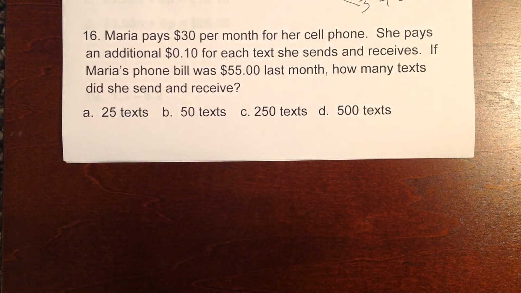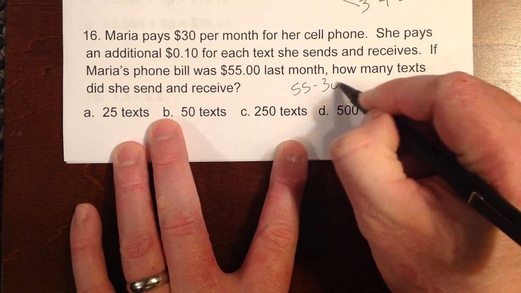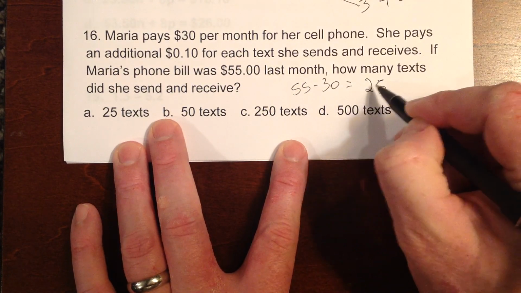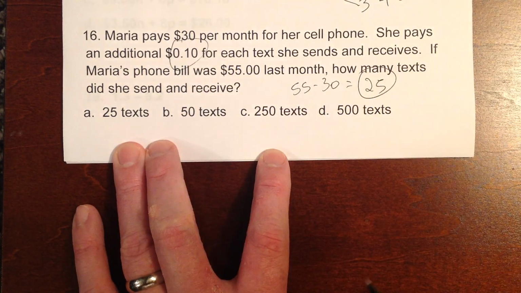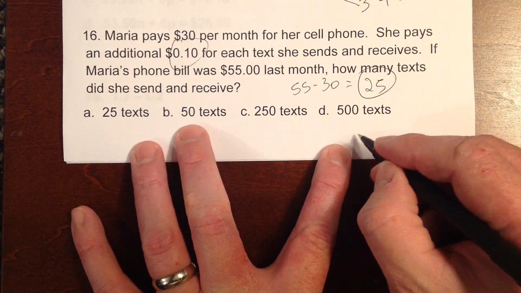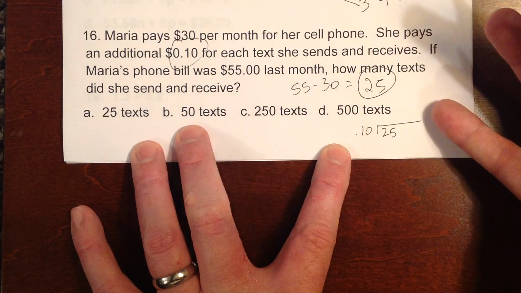Maria pays $30 a month for her cell phone bill, but she also pays an additional 10 cents for each text message she receives. If she has a phone bill of $55, how many texts did she send? So we know that her bill is $55, but we know $30 of that is the one-time service charge, in other words. So what you're going to do here is say 55 minus 30 equals 25. That's how much money she pays toward text messages. Well, if each text message is 10 cents a piece, all we simply do is divide 0.10 into $25 to figure out how many she sent.